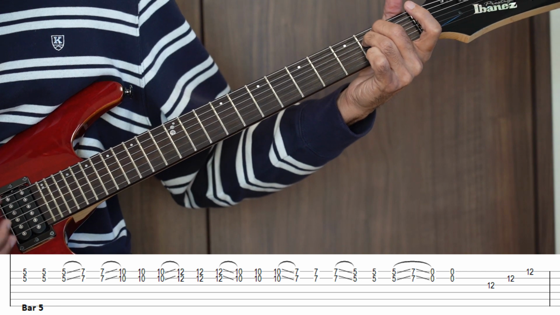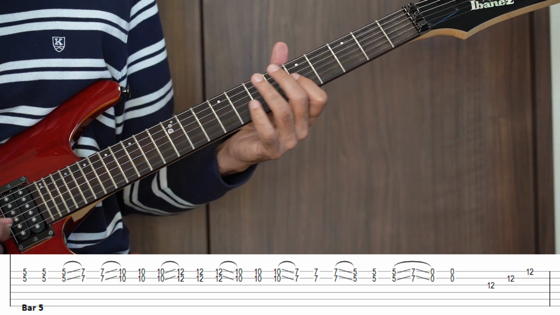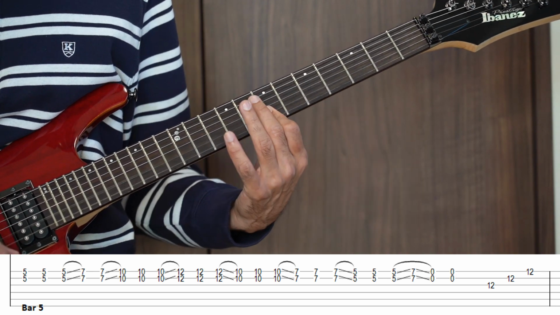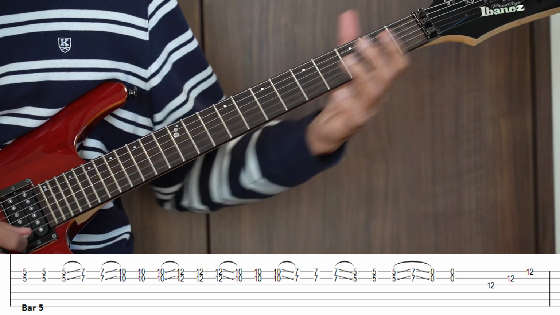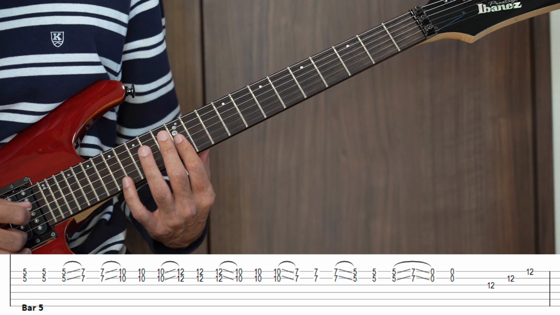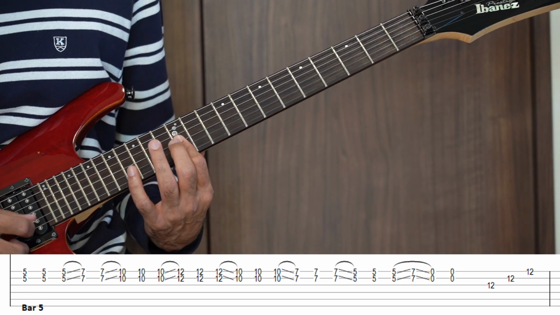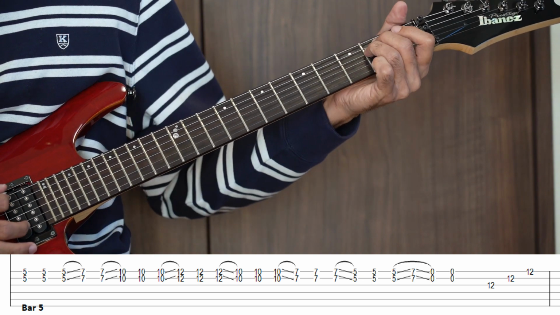you can play E minor chord, or you can just play 0 0 on second and first string. Showing you again. And then again play the 12th frets, third string, second string, first string. So this is the whole intro.